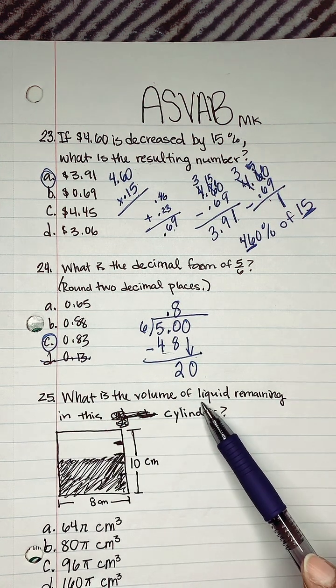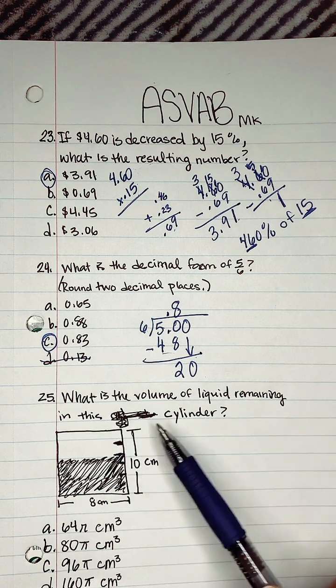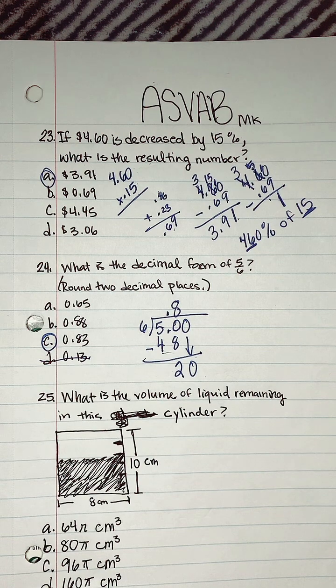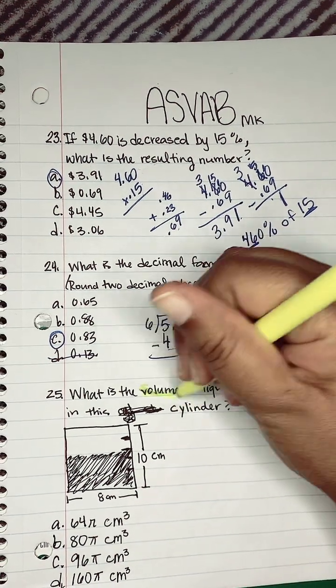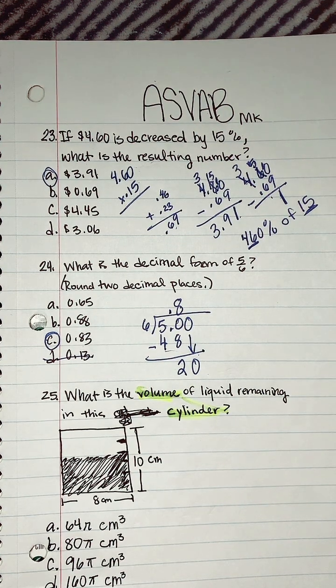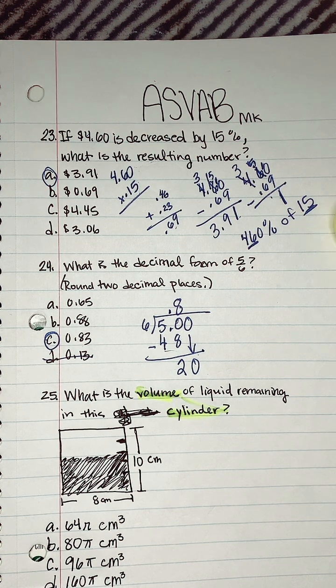So what is the volume of the liquid remaining in this cylinder? All right, so we would have to know the volume of a cylinder, okay? That's the first thing. Does anybody know the formula for the volume of a cylinder? Does anybody know that? I forgot. No, sorry, I meant to say C. I got excited. Oh, no worries.